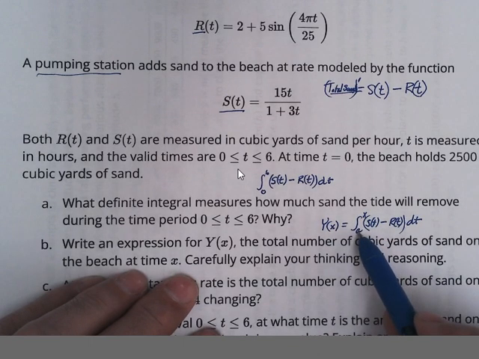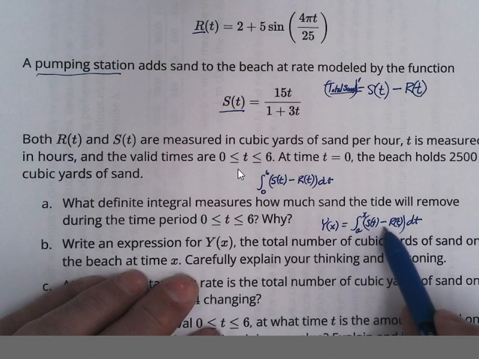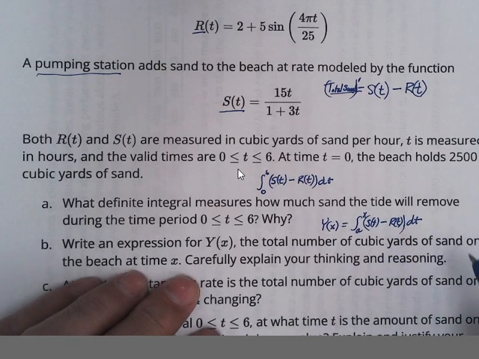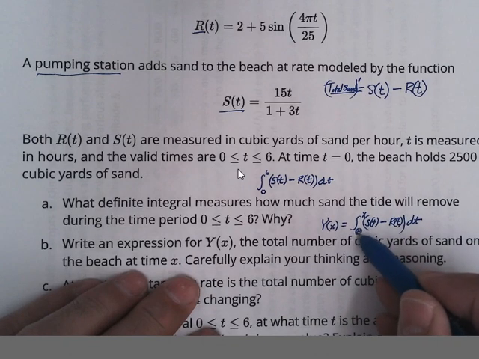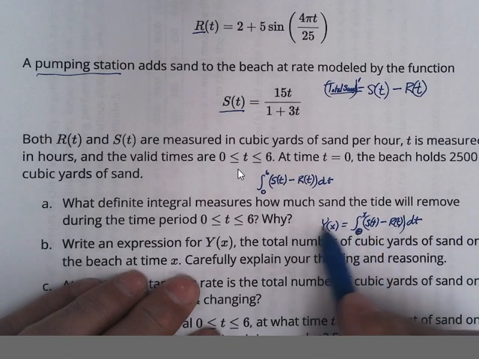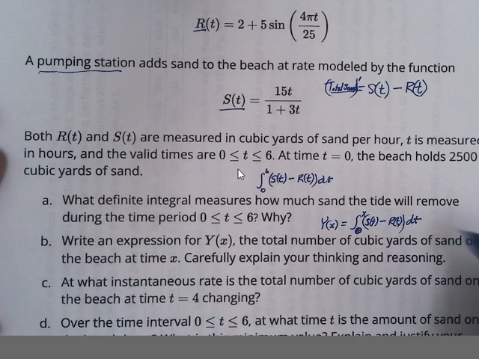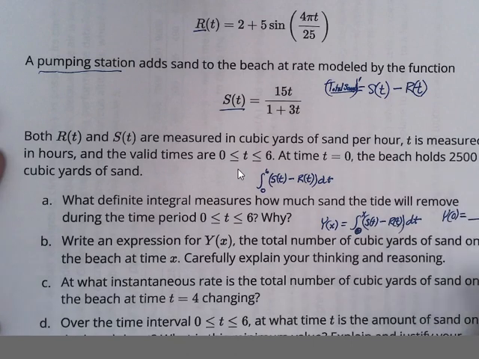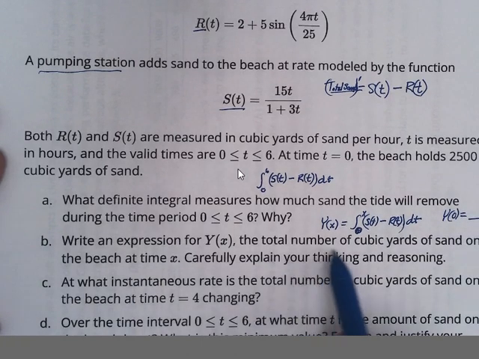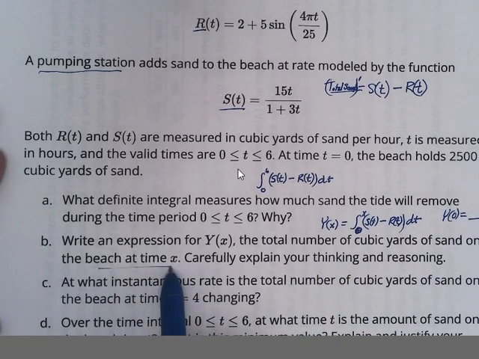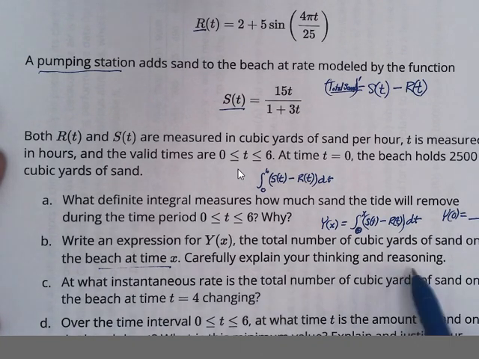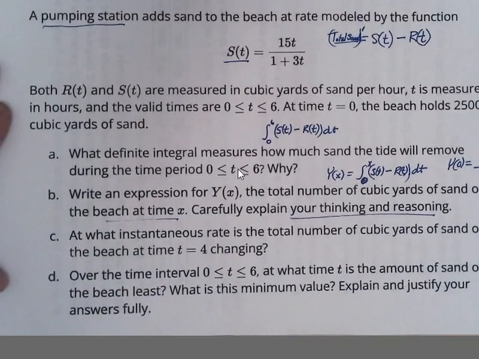So we're going to measure from some time to some time the change in it. This should be added to the initial starting amount. So whatever you start at, let's say it's 0. So we have to know how much y of 0 is. And so they would have to tell us y of 0 equals so much, so we know the exact number of cubic yards of sand at the beach at that time. Okay, hopefully I explained that carefully.